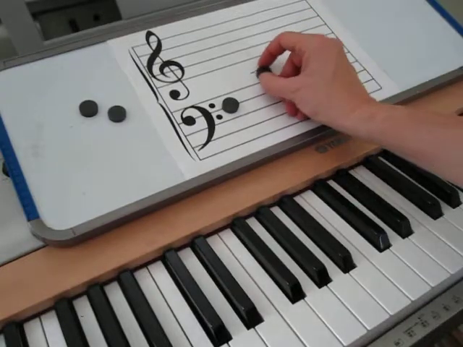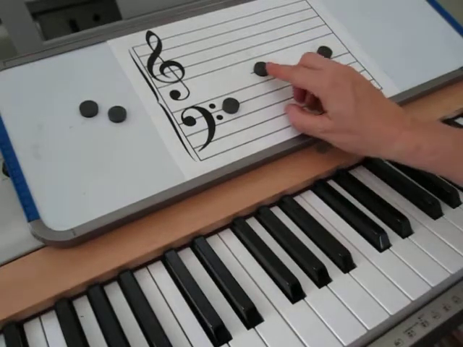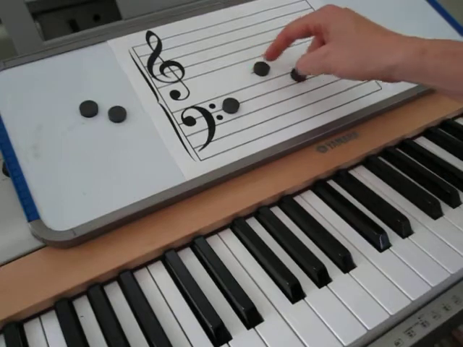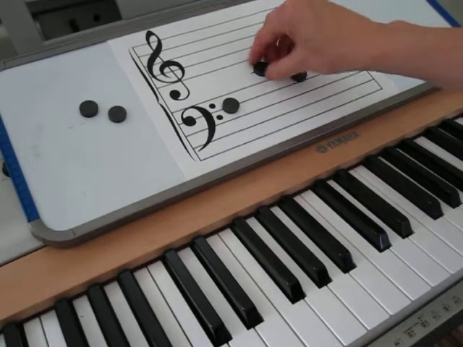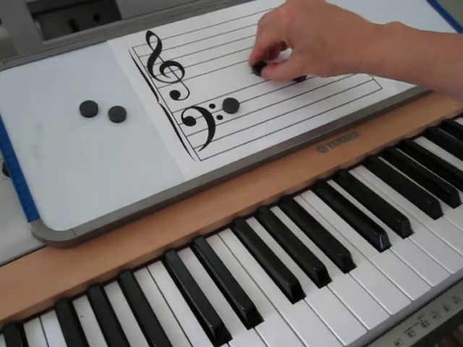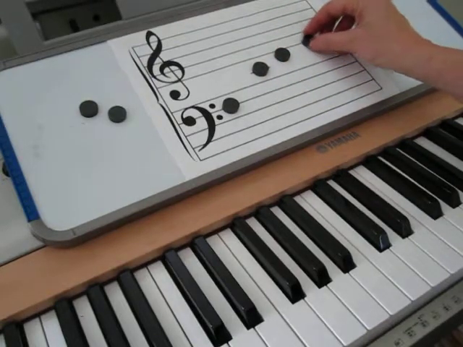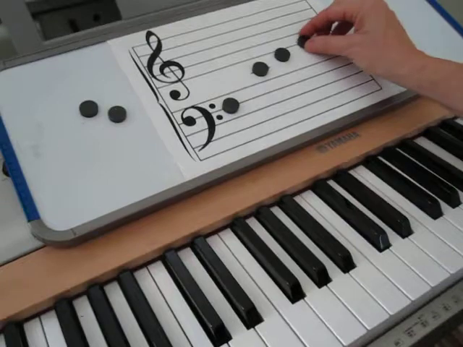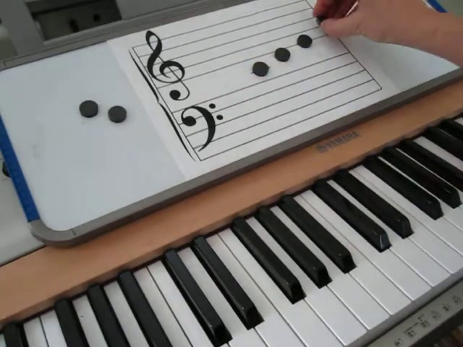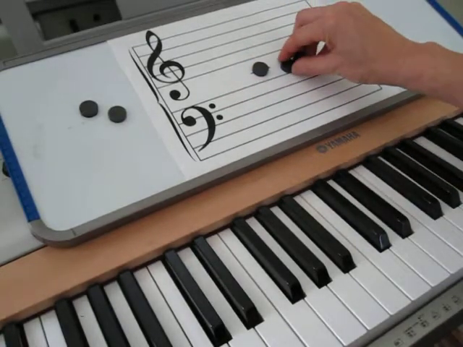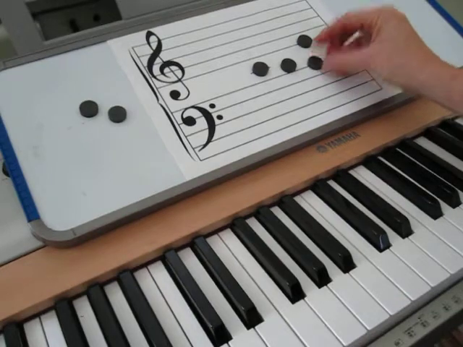Let's try one on middle C. As you may or may not remember, middle C has its very own line. It's called a ledger line, this small line right here. We're going to do C, and we're going to make a couple of notes from C. Actually, let's come back down because I'm doing the bass clef here.